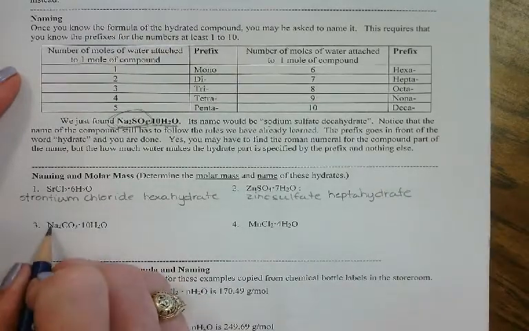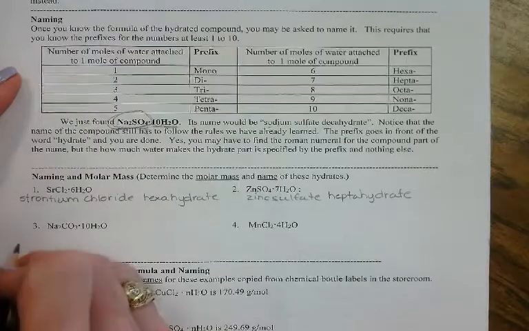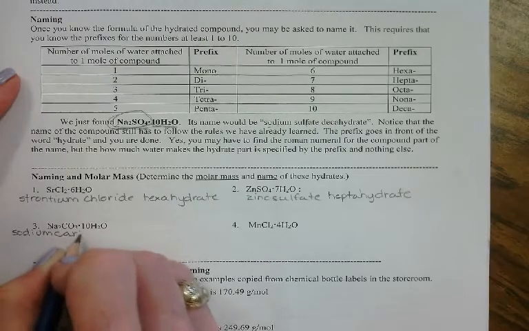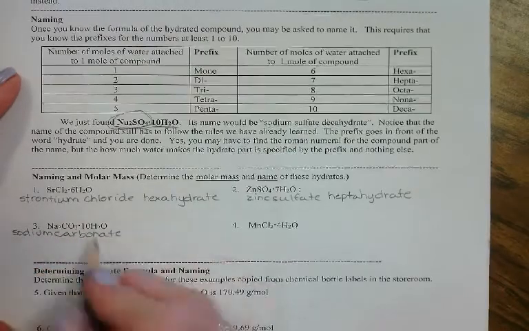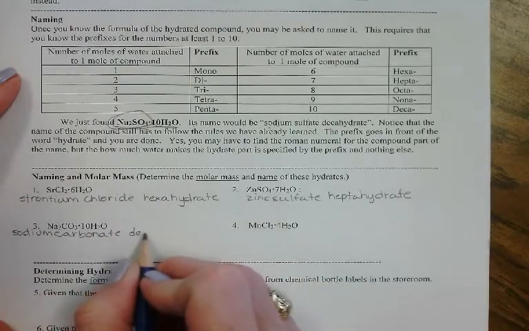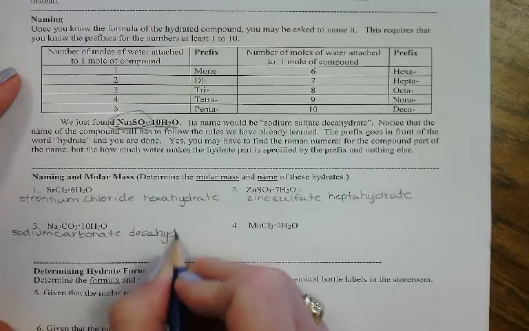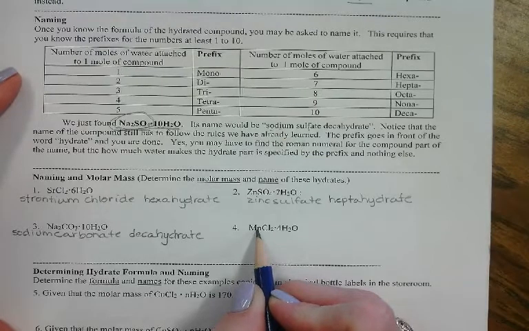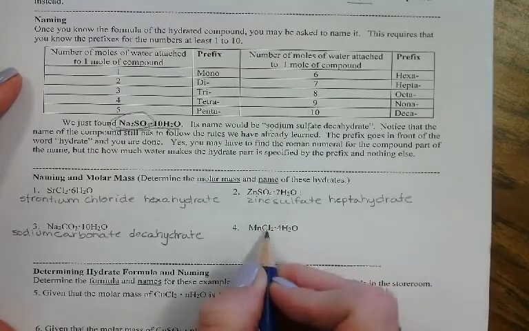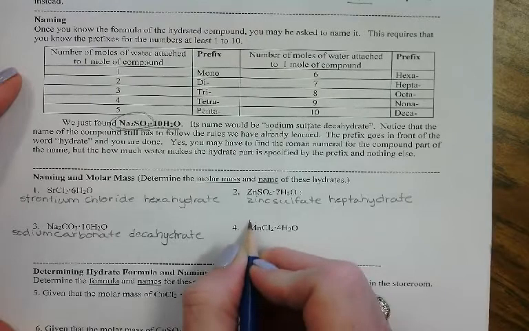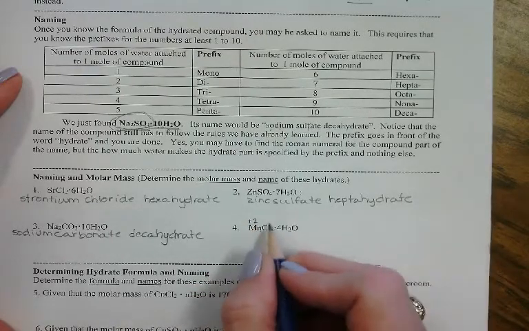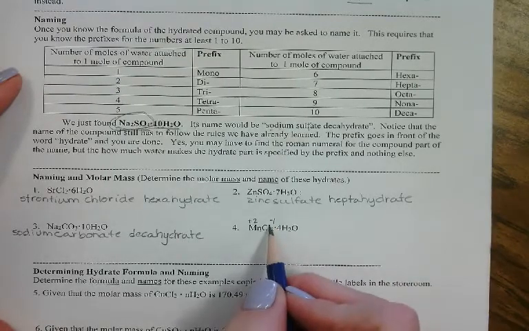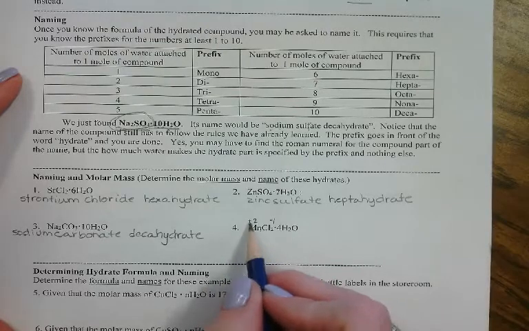This one here, sodium is not a transition metal, so you just name it sodium carbonate. The prefix for 10 is deca, and then the word hydrate. Okay, manganese is a transition metal. It gets a Roman numeral. So we have to uncrisscross the subscripts and make them into oxidation numbers. So that 2 goes up there with a plus in front of it, and there's an understood 1 that goes up by chlorine with a minus. Chlorine's oxidation number is -1, so that means manganese is definitely positive 2.